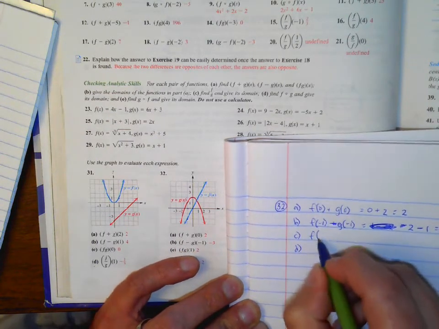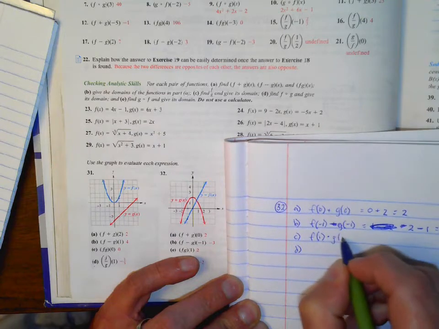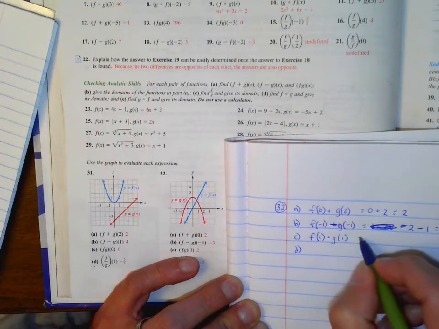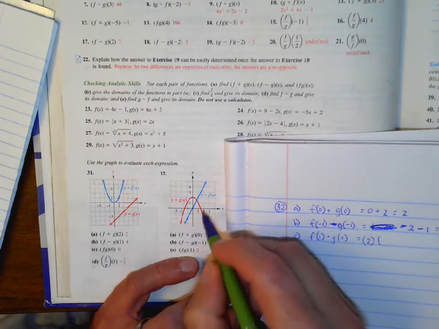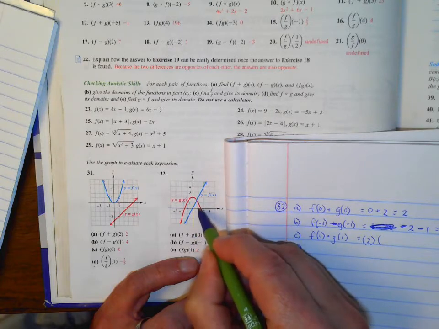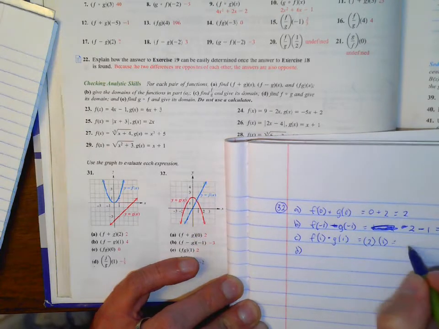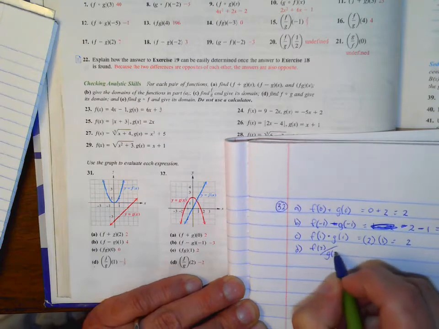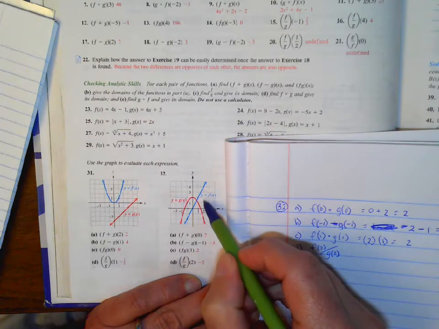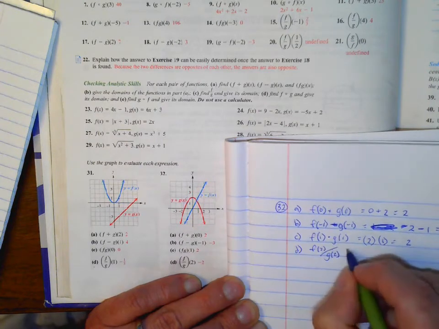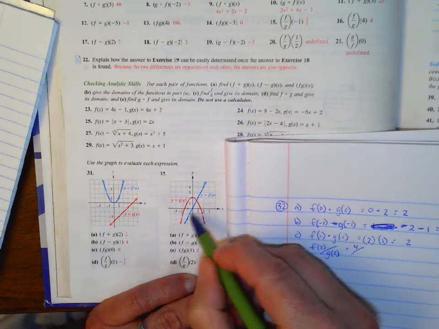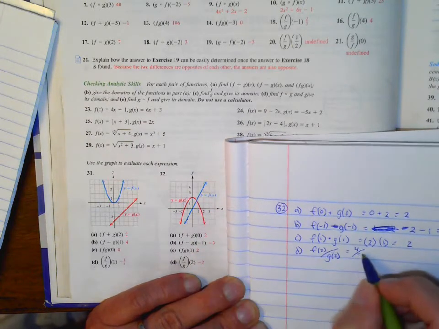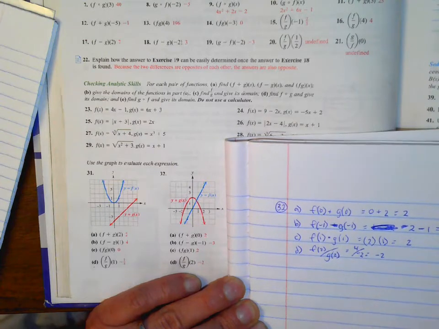C, F of 1 times G of 1. So F is the blue, so of 1 is at 2. And G of 1, G is the red, is at 1. 2 times 1 is 2. F of 2 divided by G of 2. So at 2, the F function looks like it's 4. The G function at 2 is negative 2. 4 divided by negative 2 is negative 2.